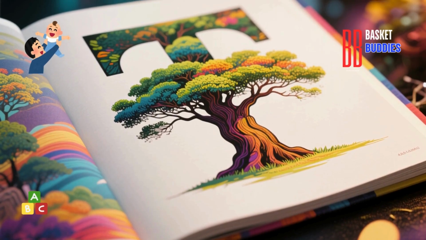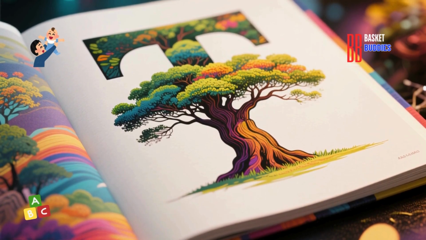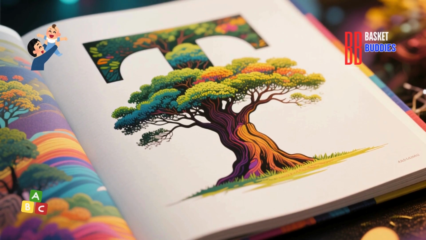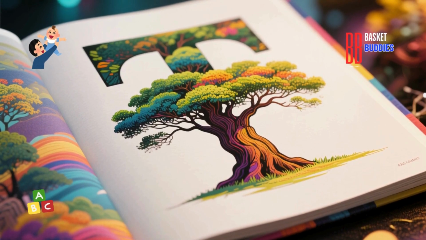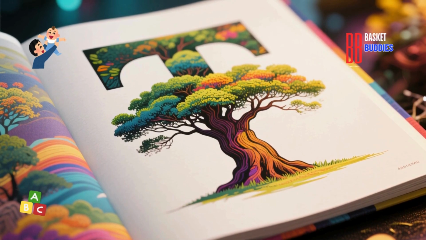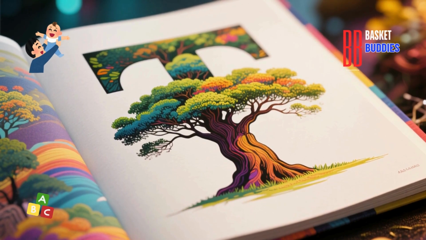Now, on the next page, you will see the alphabet T in the box, and in front of it, there is an image of tree. So this means that T is for tree. And along with T, we have given some words beginning with T, such as two, top, to.